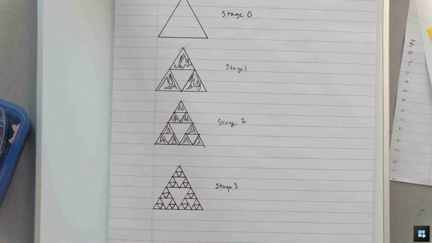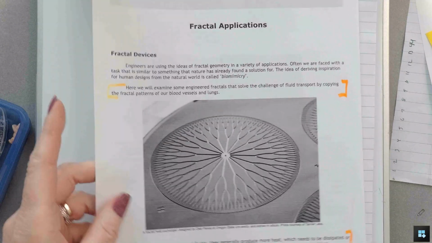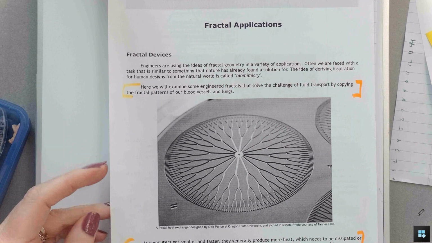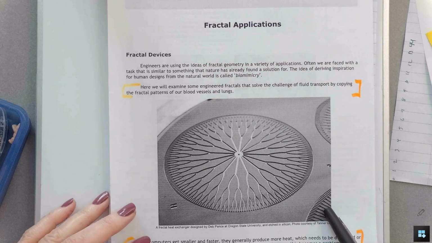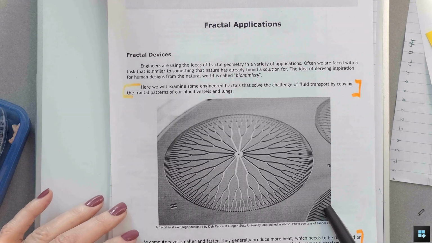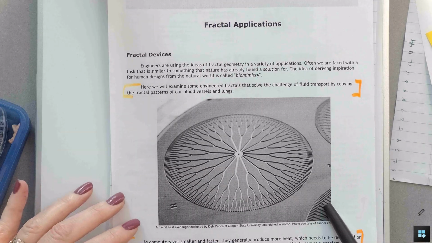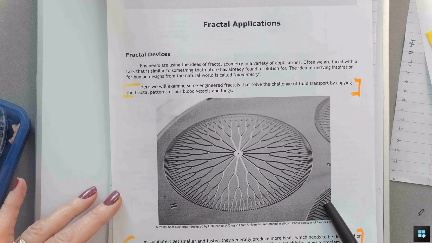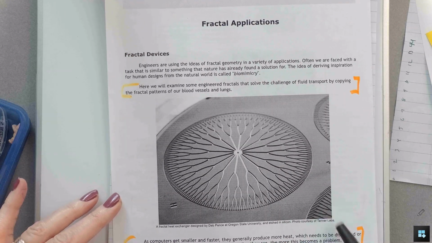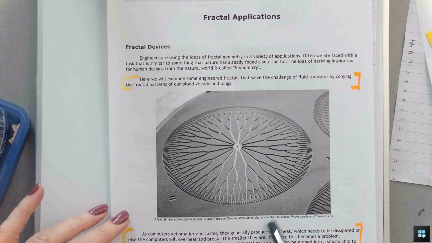Fractals have real-life applications. I know you like to have applications. So I've brought you some manufactured items that use fractals. Here are some engineered fractals to help solve the challenge of fluid transport. They use fractal patterns that mimic the blood vessels in our lungs. And that was to dissipate heat in computers.